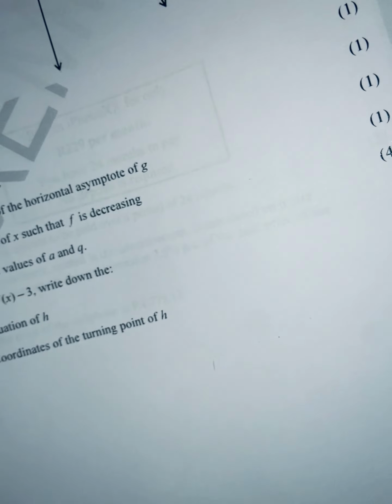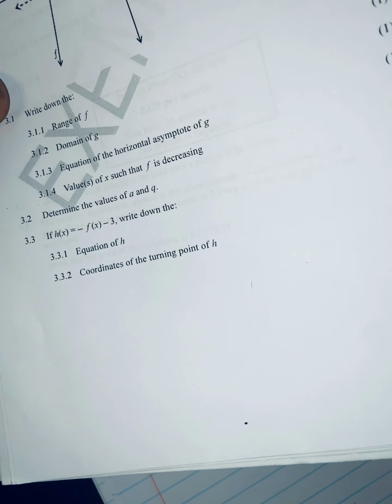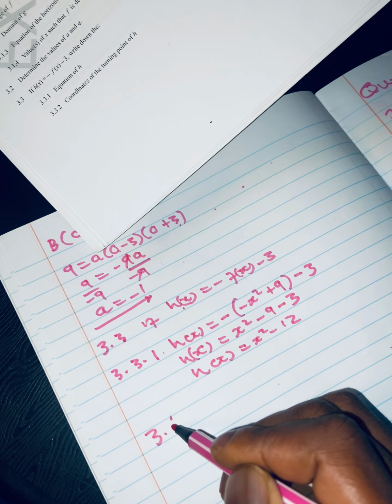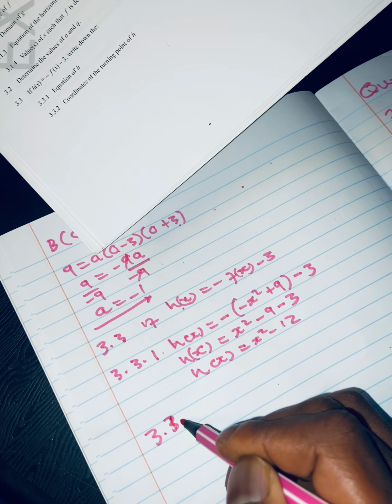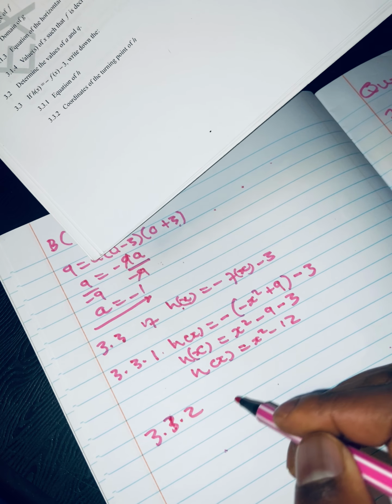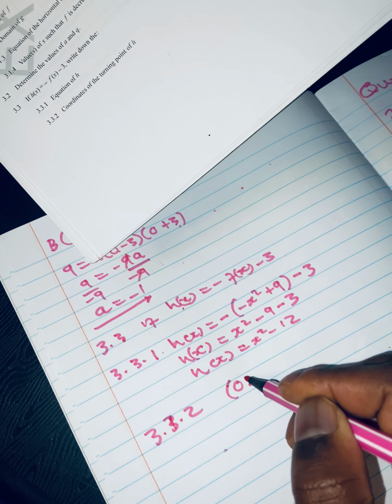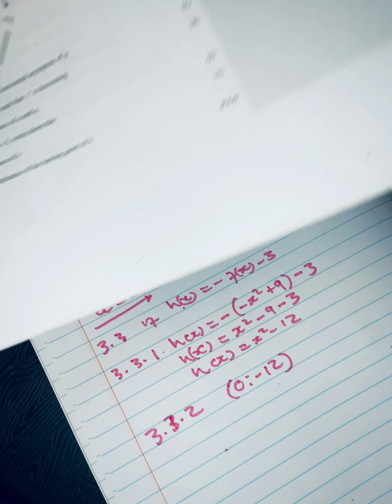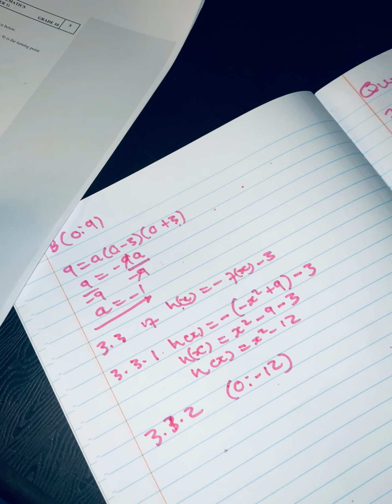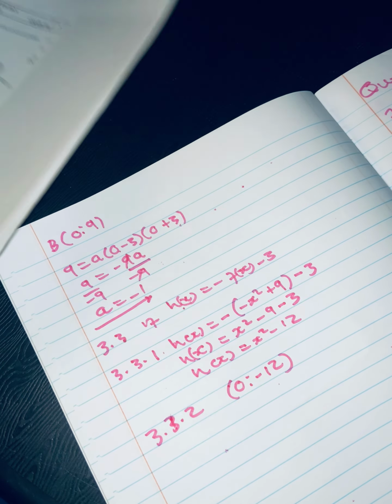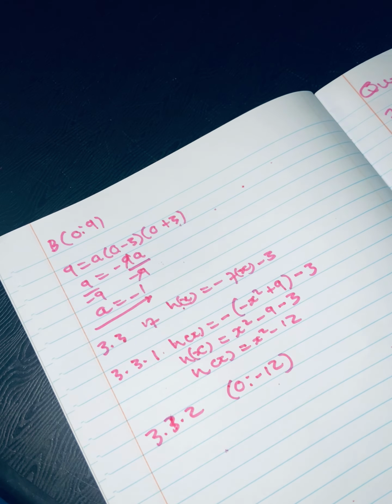The last question, they are looking for the coordinates of the turning point. So the coordinates of the turning point for this equation, h of x, is going to be (0, negative 12). (0, negative 12), guys. I think we can continue. Okay, yeah, we still have other questions.